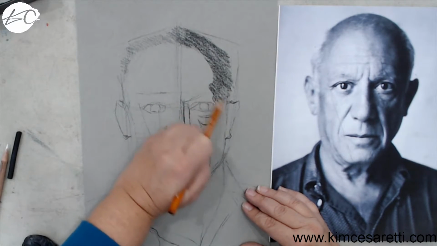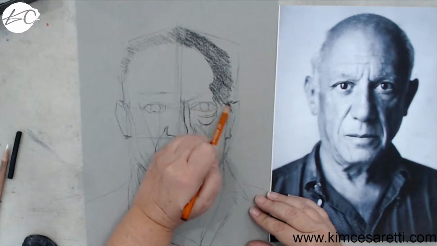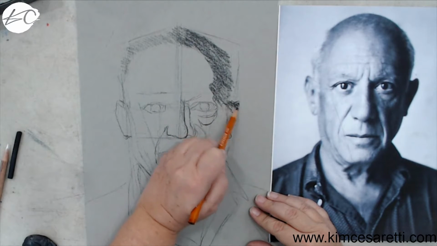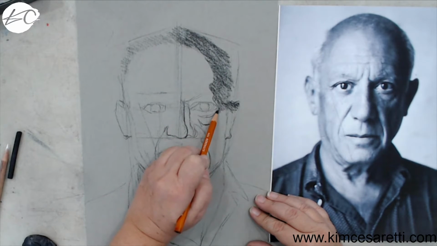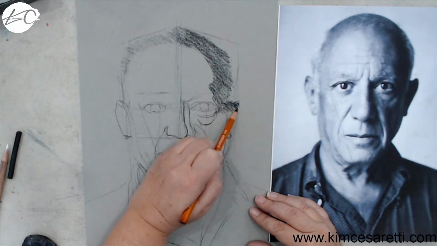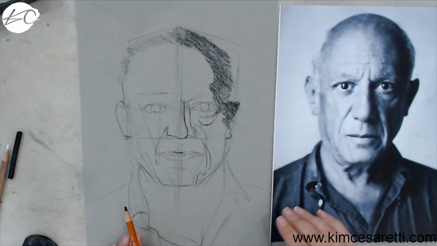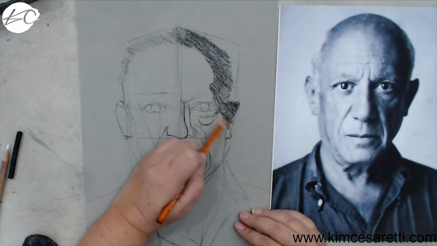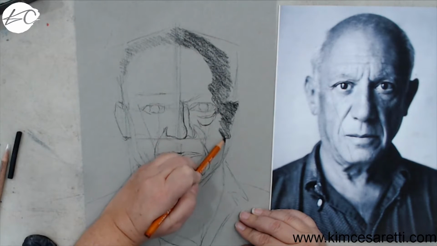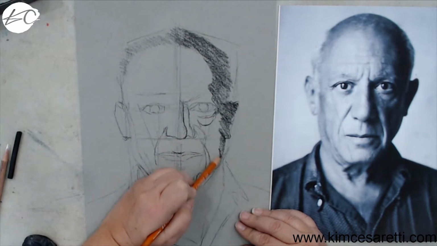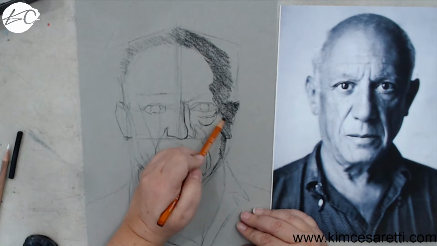Just in general, now I'm going to go into this and start to shade the black that I think I see in here. And once I have that down, then it'll also help me see where I might have gone wrong and need to reevaluate.